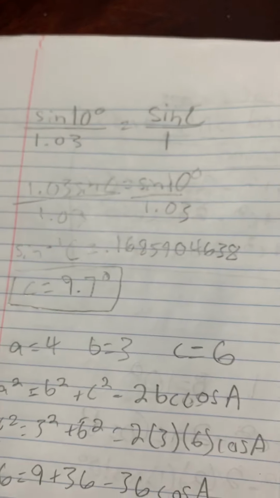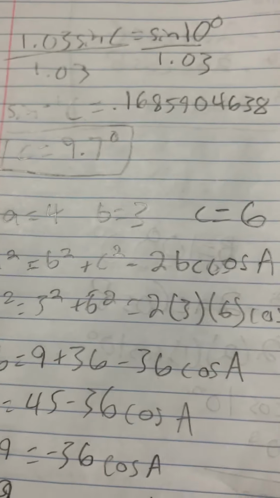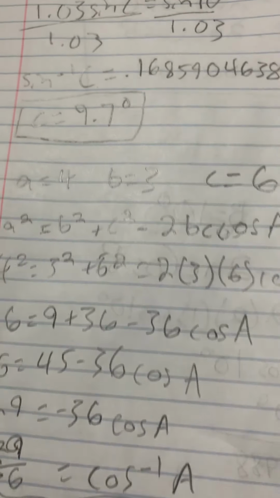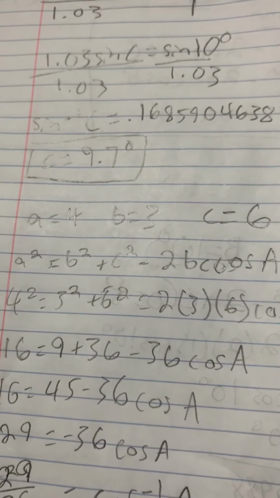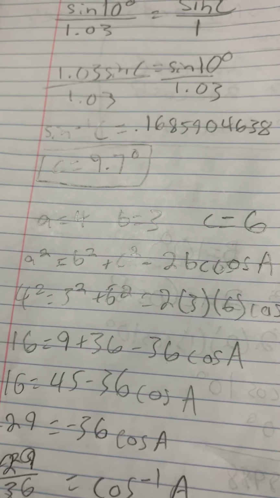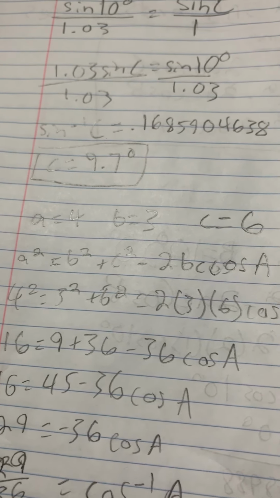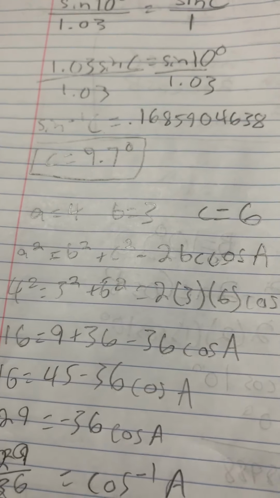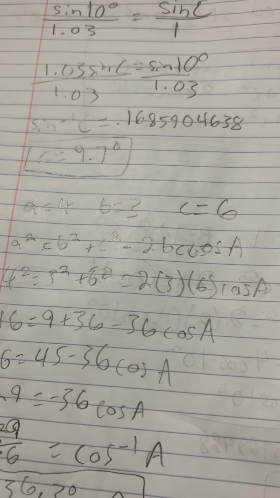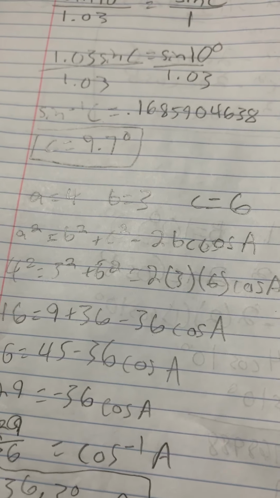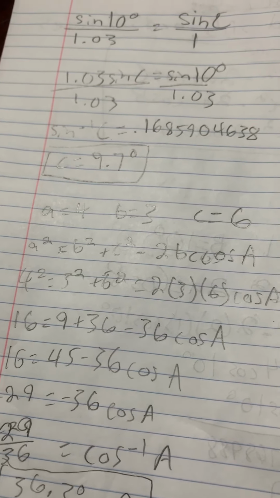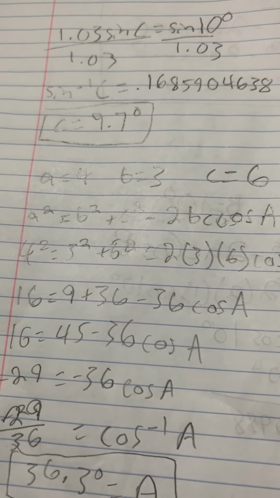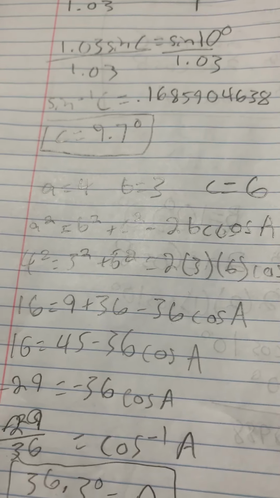So now we'll go on to our next example, and that is a side-side-side example. We could just go in alphabetical order for this one, and we could find a squared first. So a is 4 and b is 3 and c equals 6. The first thing you want to do is just plug in all those variables into the equation, and you'll see that it all adds up to 16 equals 9 plus 36 minus 36 times cos A.